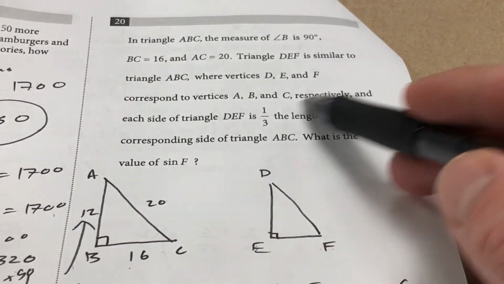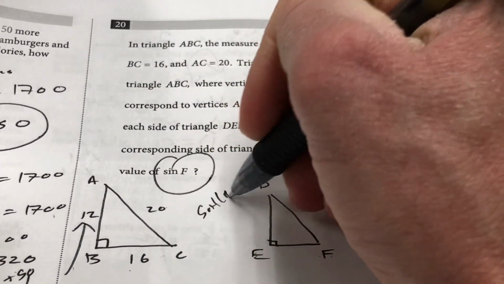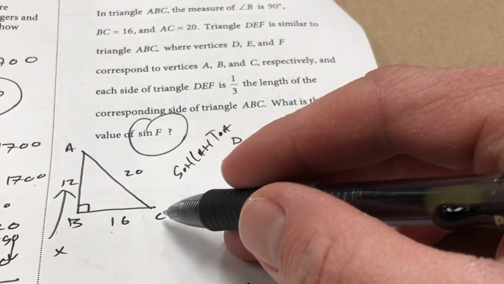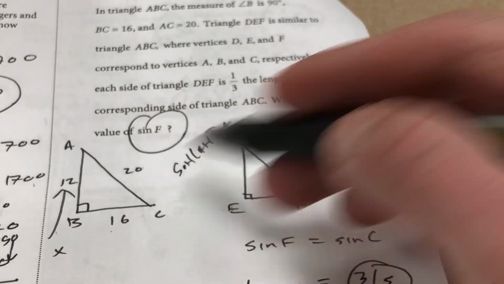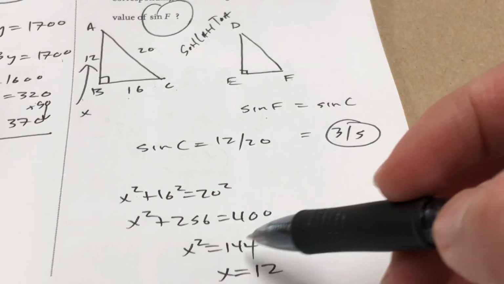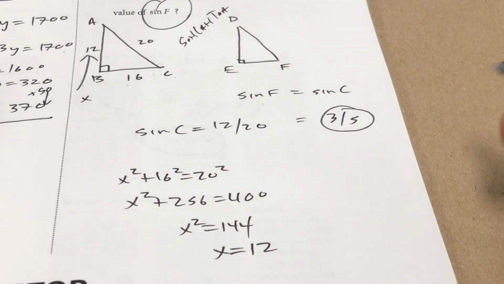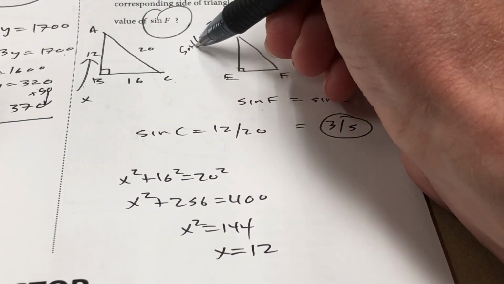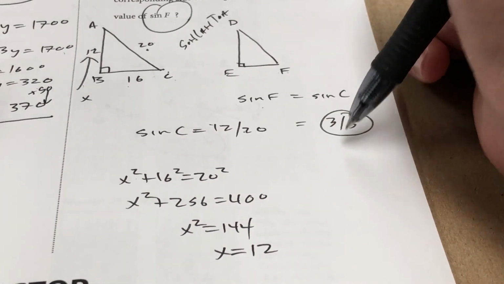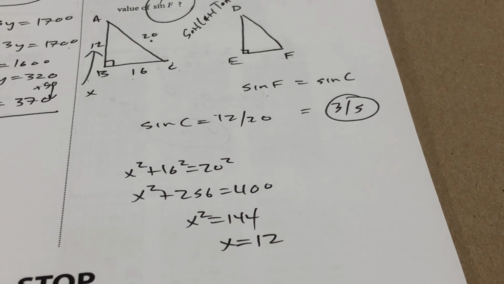It's a third of the length, but honestly, that doesn't matter so much here because this is talking about if it wants to know what sine F is, sine of F is the same thing as sine C because these sides are all proportional. Sine F equals sine C. So I can just look here. Again, this is how I figure out what 12 is. I called that x. That's how I figure out the 12. And I need that because sine is opposite over hypotenuse. So sine C is opposite over hypotenuse: 12 over 20, which is 3/5. They'll also take 0.6. 3/5 or 0.6.